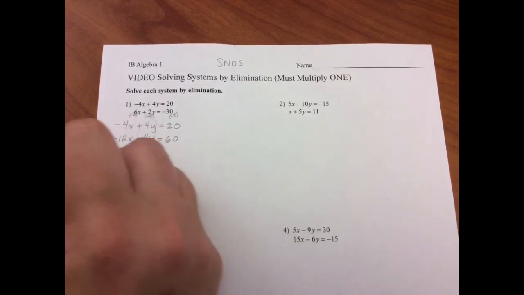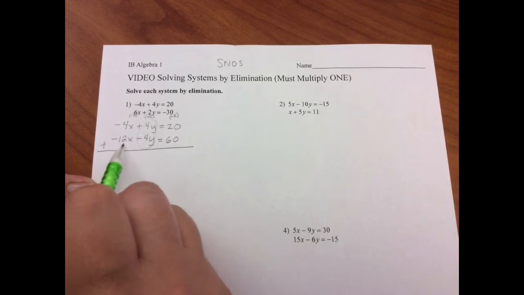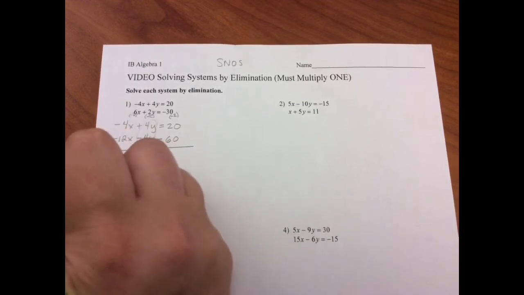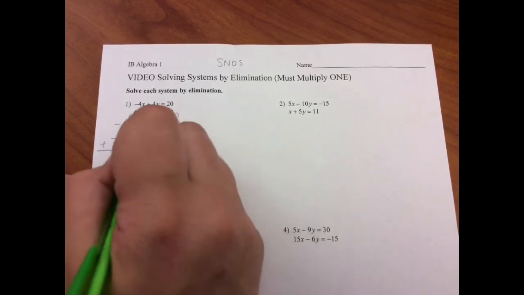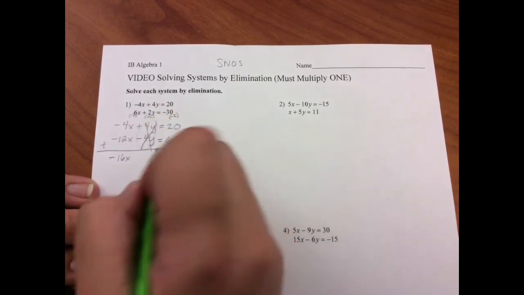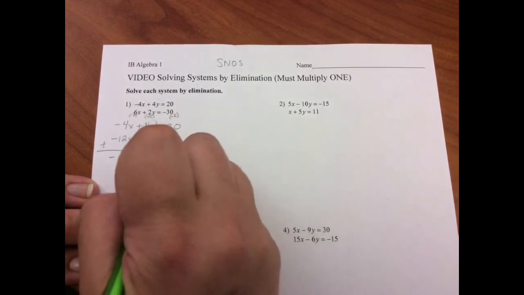So I'm going to go ahead and do my addition. Negative 4 plus negative 12 is negative 16x. Positive 4y plus negative 4y is going to cancel out. So I'm going to eliminate the y's. Equals 20 plus 60, which is 80.